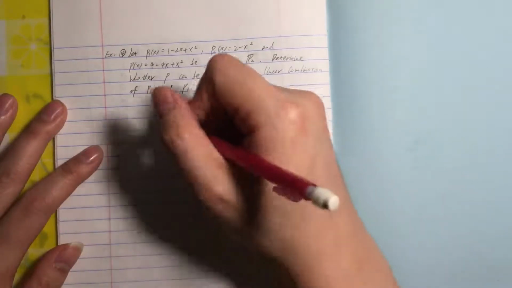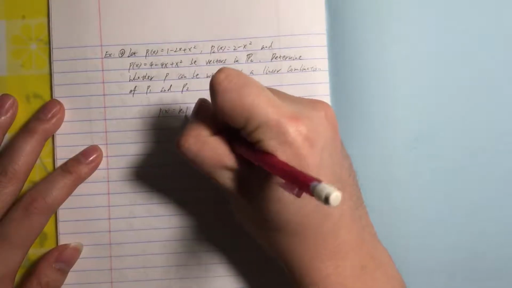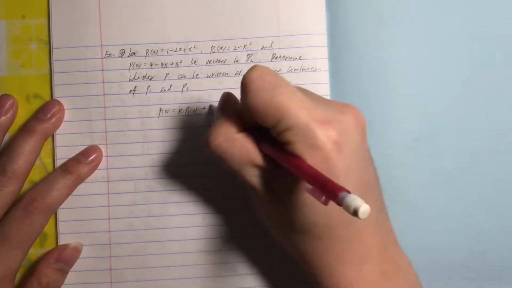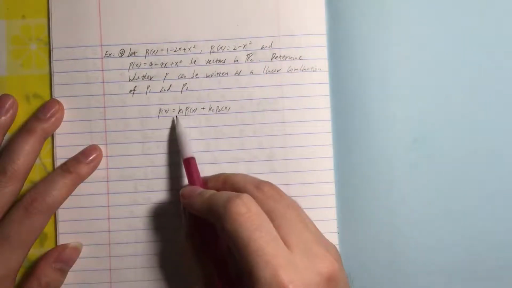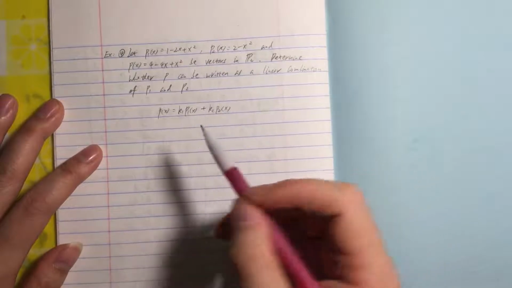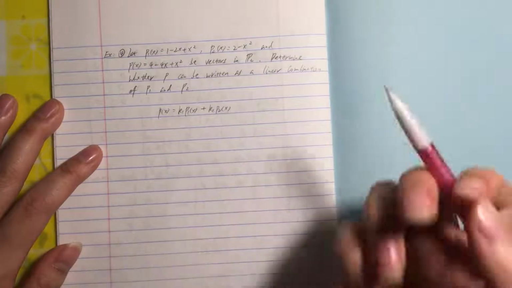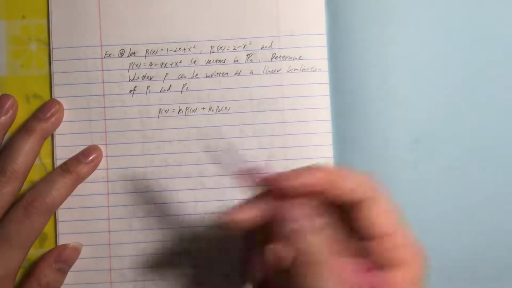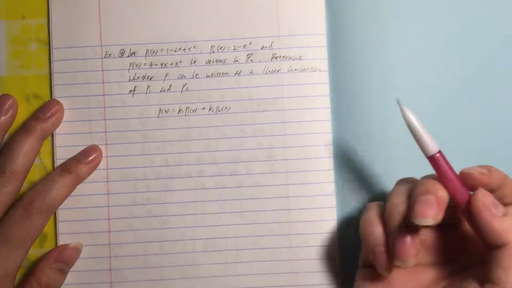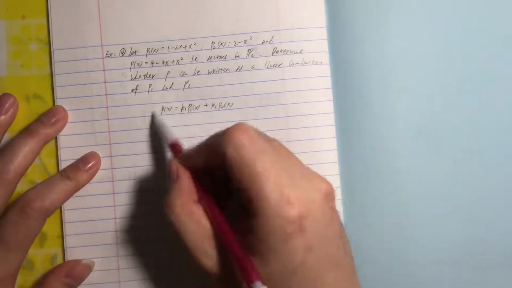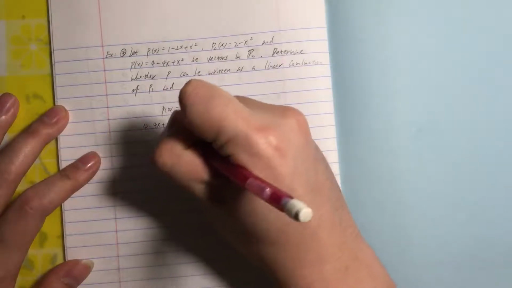So we try to determine whether P of x can be written as K1 times P1 of x plus K2 times P2 of x. If we can find such scalars K1 and K2, that means P can be written as a linear combination of P1 and P2. On the other hand, if we cannot find such scalars K1 and K2, that means P cannot be written as a linear combination of P1 and P2. So here, P of x is 4 minus 4x plus x squared.